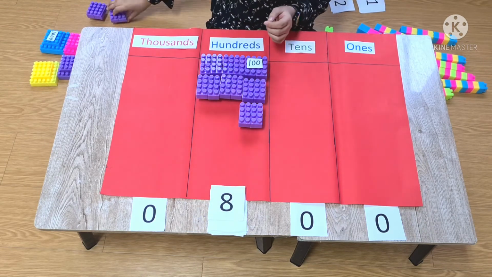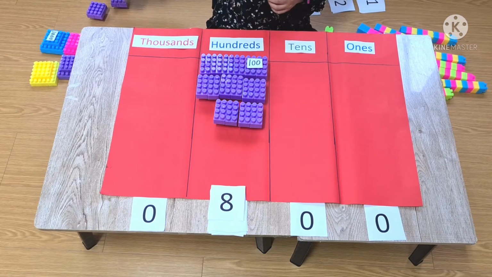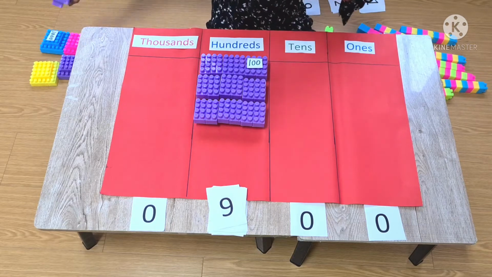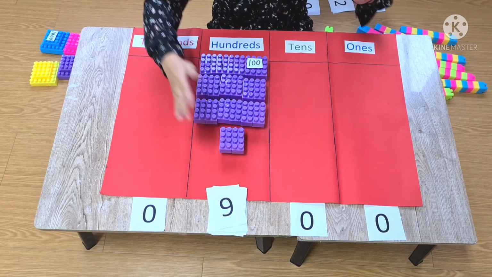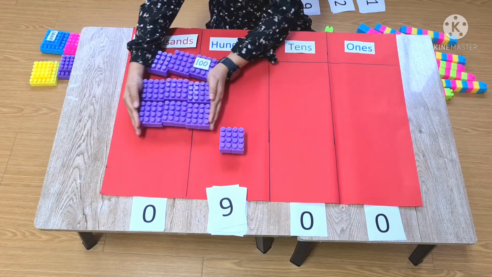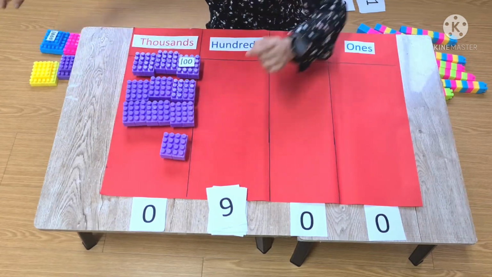Number 8 in the hundreds place is 800 cubes. Now let's put number 9 in the hundreds place. That means we have 900 cubes. We add 100 more, that makes it 1000. So now we will move it into the thousands column.